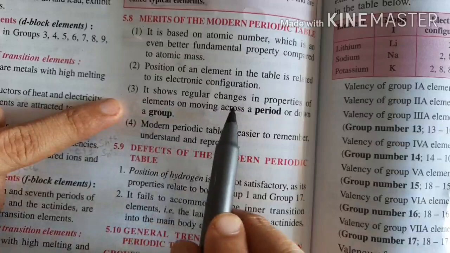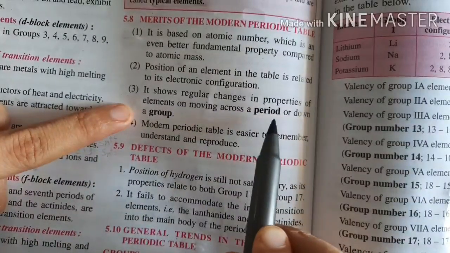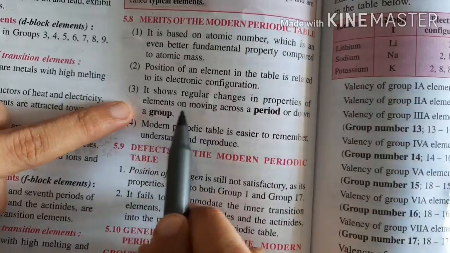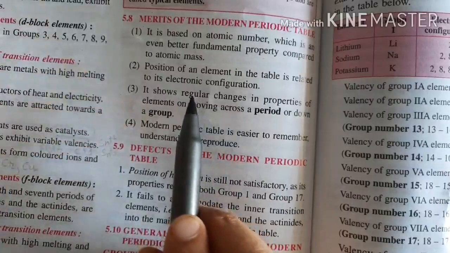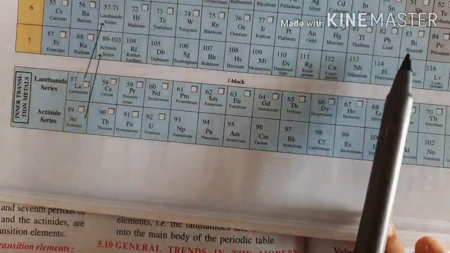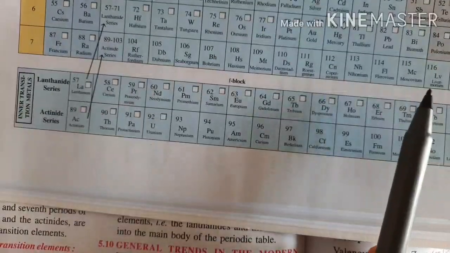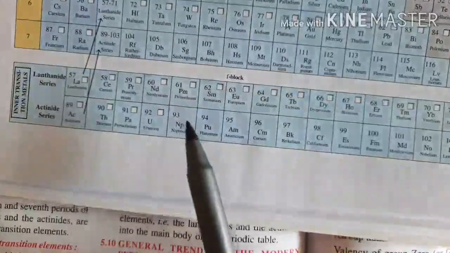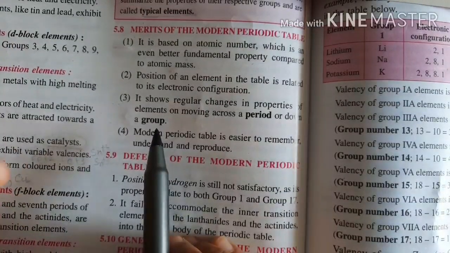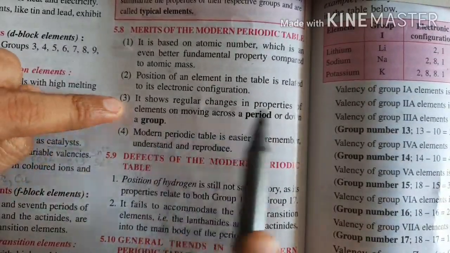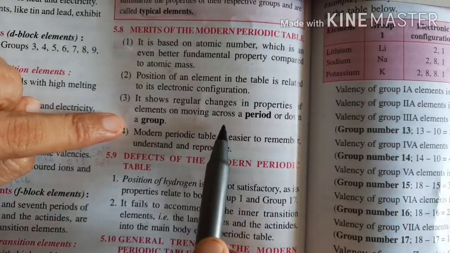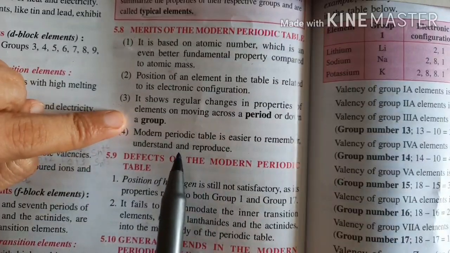Third, it shows a regular change in the properties of the elements on moving across the period or down a group. Moving across the period means that in the periodic table, we move from the left side to the right side. And moving from top to bottom is called moving down the group. So the properties change regularly across the period as well as down a group. Which properties change at regular intervals, we will learn in the next video.